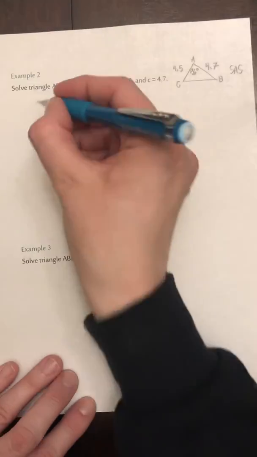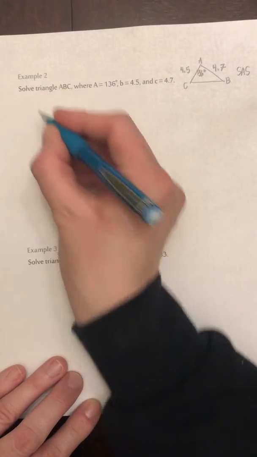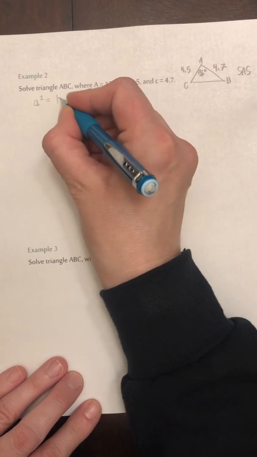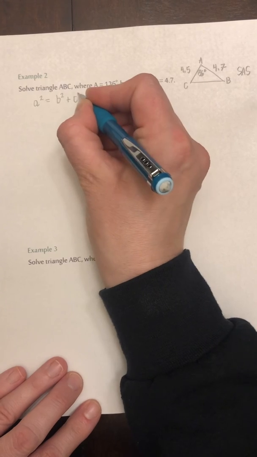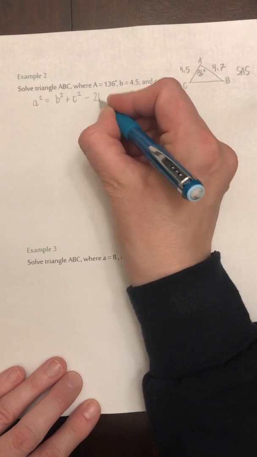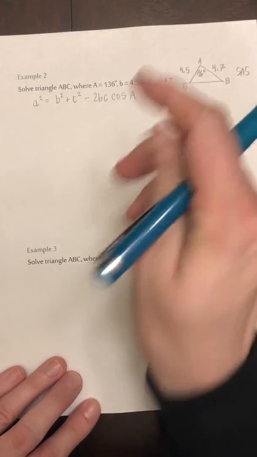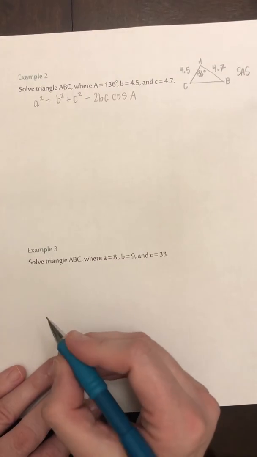So I'm going to use the first formula that we had, which is a squared equals b squared plus c squared minus 2 times b times c times cosine of angle A. And now I'm going to plug everything in.